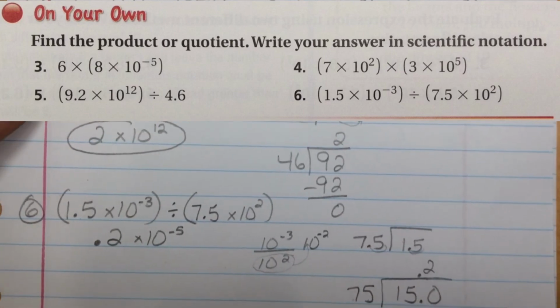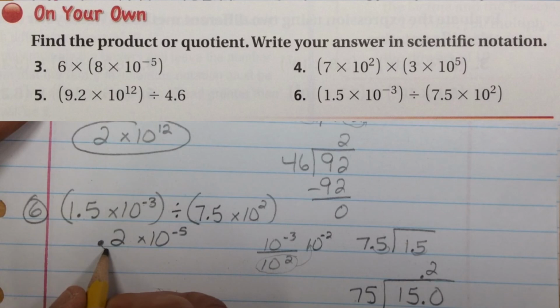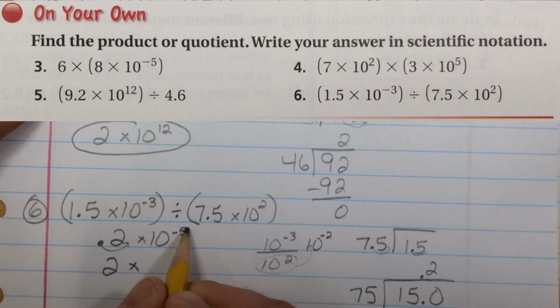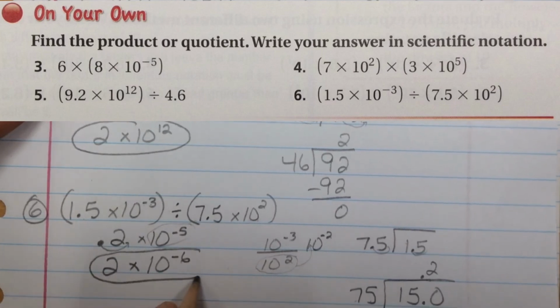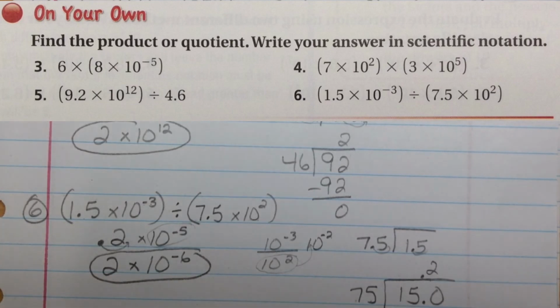0.2 times 10 to the negative 5th, not in scientific notation. We do have to make this larger by 1 spot, making it a 2. So we'll make this smaller by 1 spot, making it a 10 to the negative 6. And 2 times 10 to the negative 6 is in scientific notation.